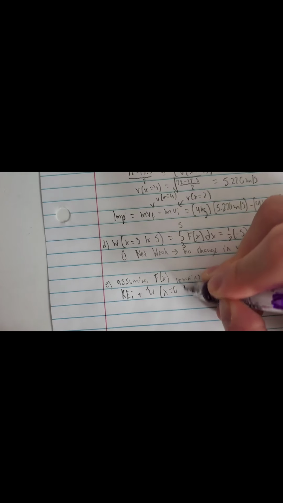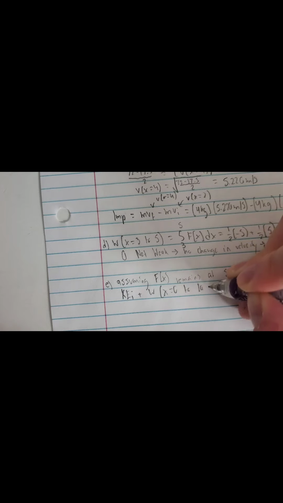So once again, I'm going to do the same thing as I did before for A and C when using KE to find my velocity. So my KEI plus the work done from x equals 0 to x equals 10 is going to be equal to my KE at x equals 10.